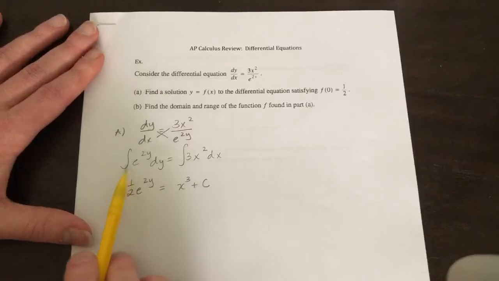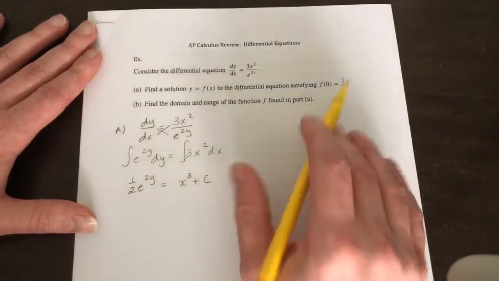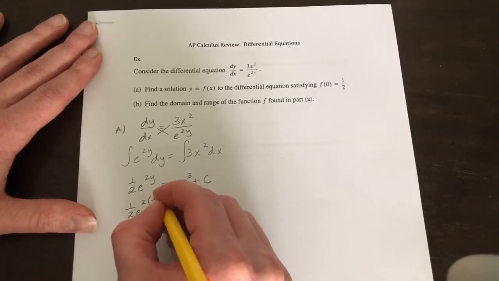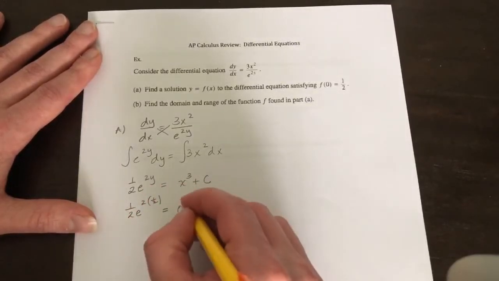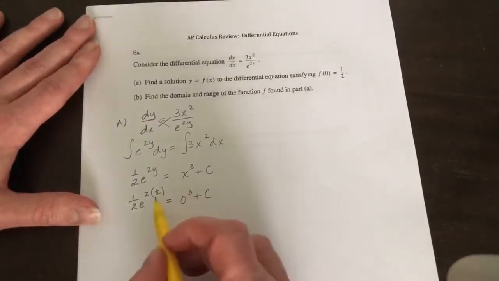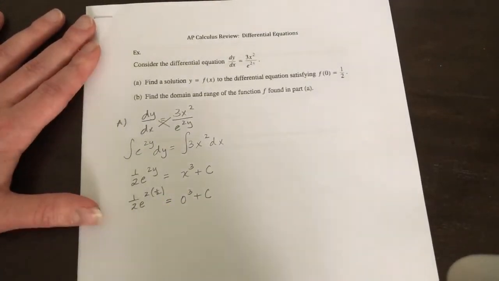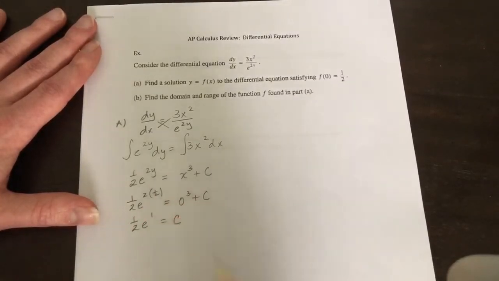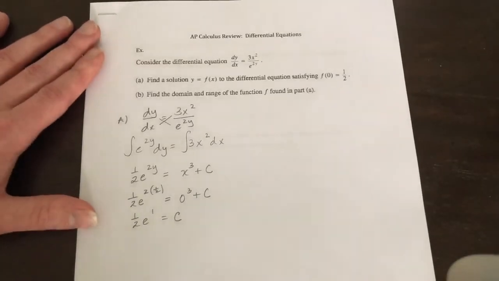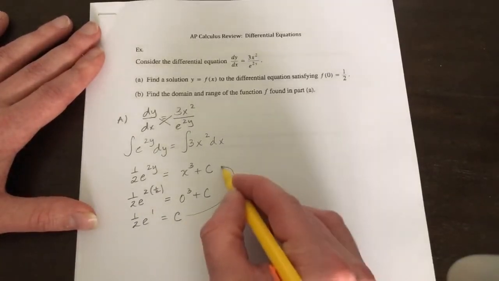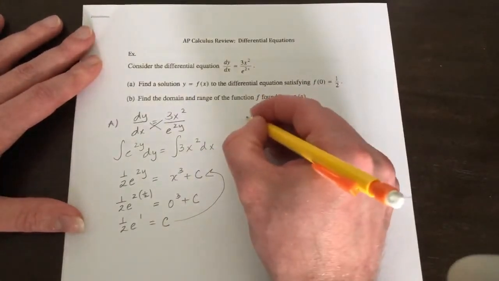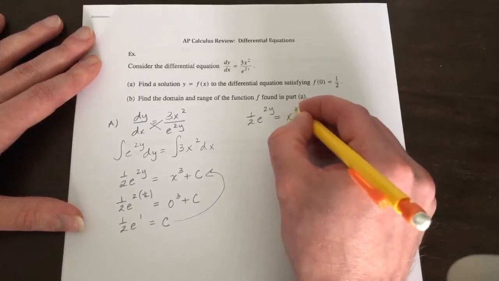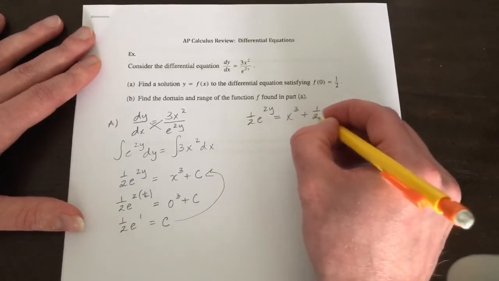Okay, so you got a u sub over here. Now we're going to plug in our initial condition. 1/2 e to the 2 times 1/2 is equal to 0 cubed plus c. 2 times 1/2 is going to be 1. So this is 1/2 e to the 1 is equal to your c. Now, once you find your c, we're going to plug it back in up here. So 1/2 e to the 2y is equal to x cubed plus 1/2 e.